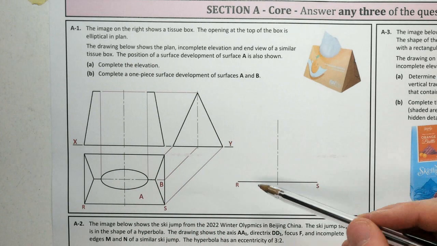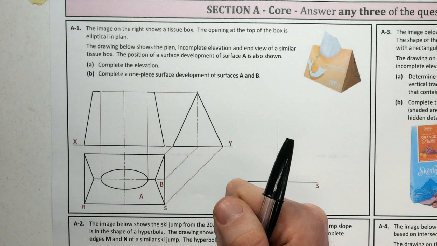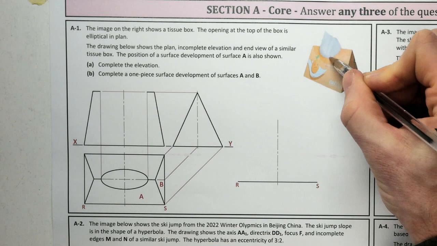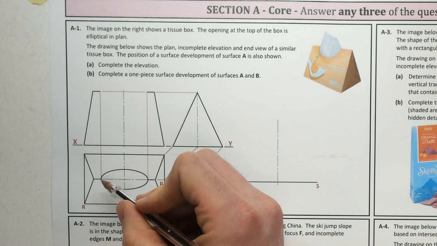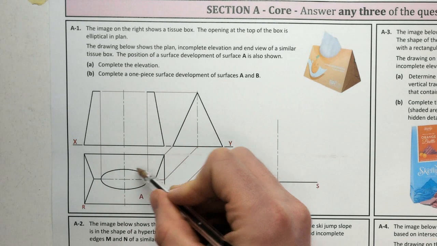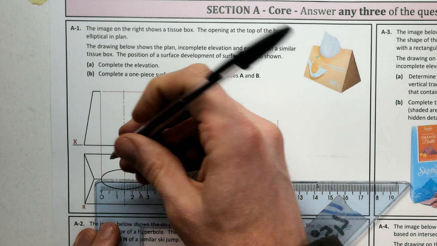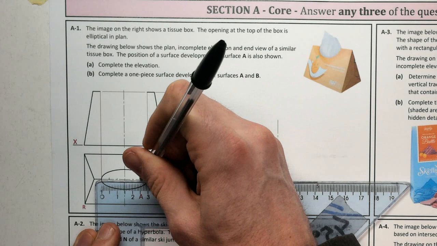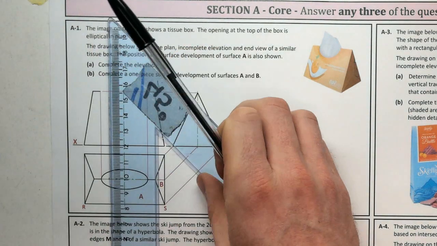So our surface A, I've got it ready to go first. First off, they want us to complete the elevation. What's missing from the elevation is this freehand curve here, represented by the elliptical curve. So I'm going to find some points along the way here. Looking at this, 30 total, just to make it nice and easy, I'm going to divide this up 5, 5, 5, and those will be my divisions. I'll project them up.